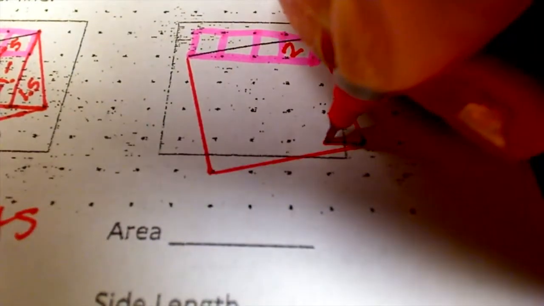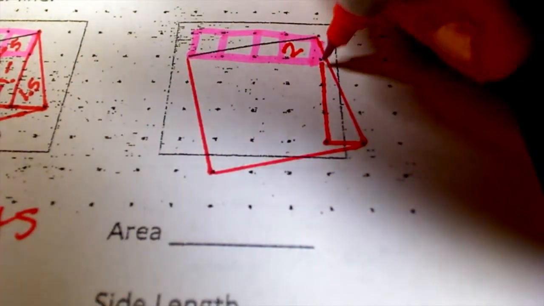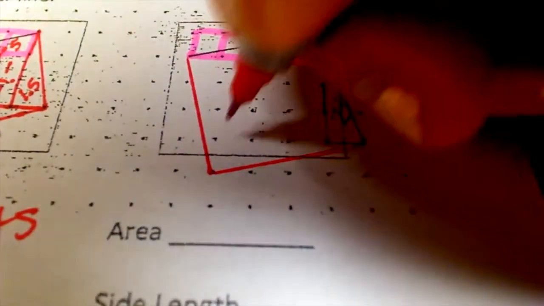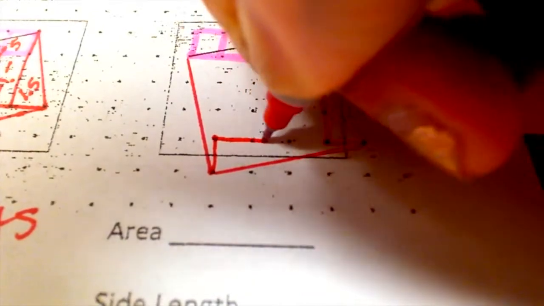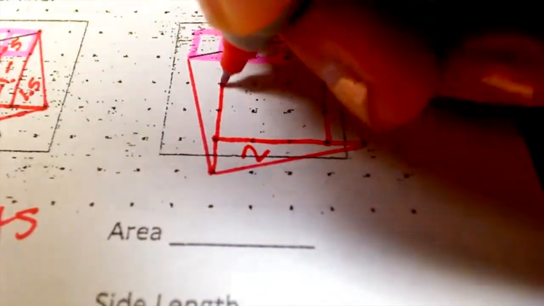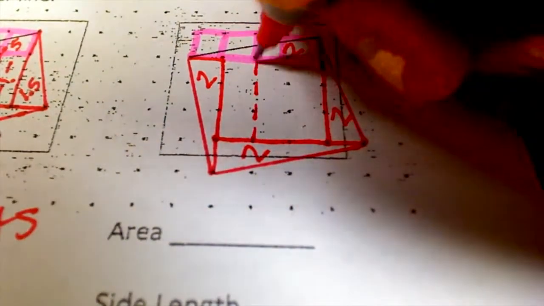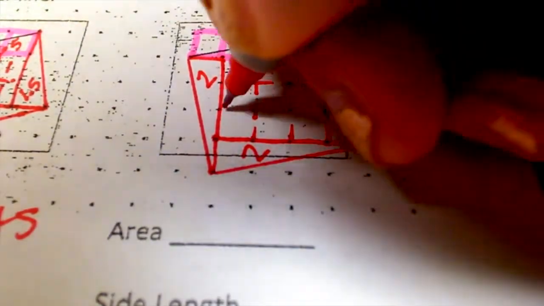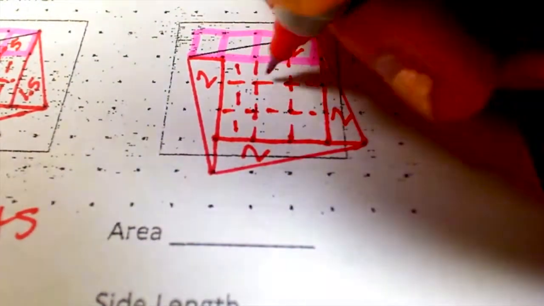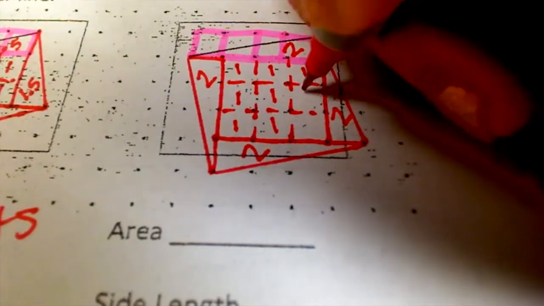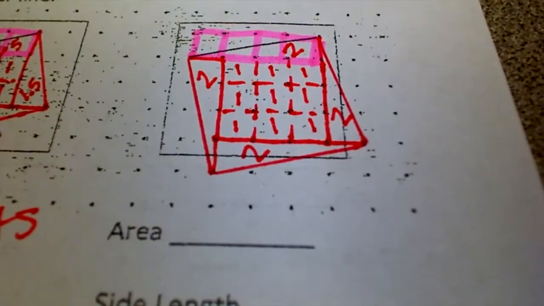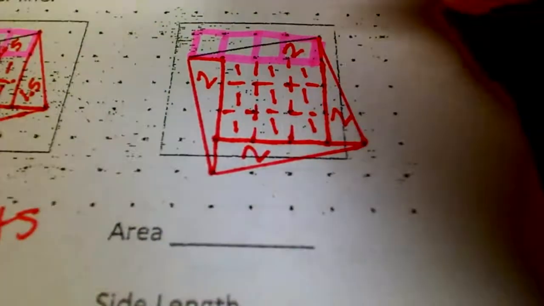And so every corner that has that shape has an area of 2. And I have 9 square units in the middle. So how many total square units do we have? 17.